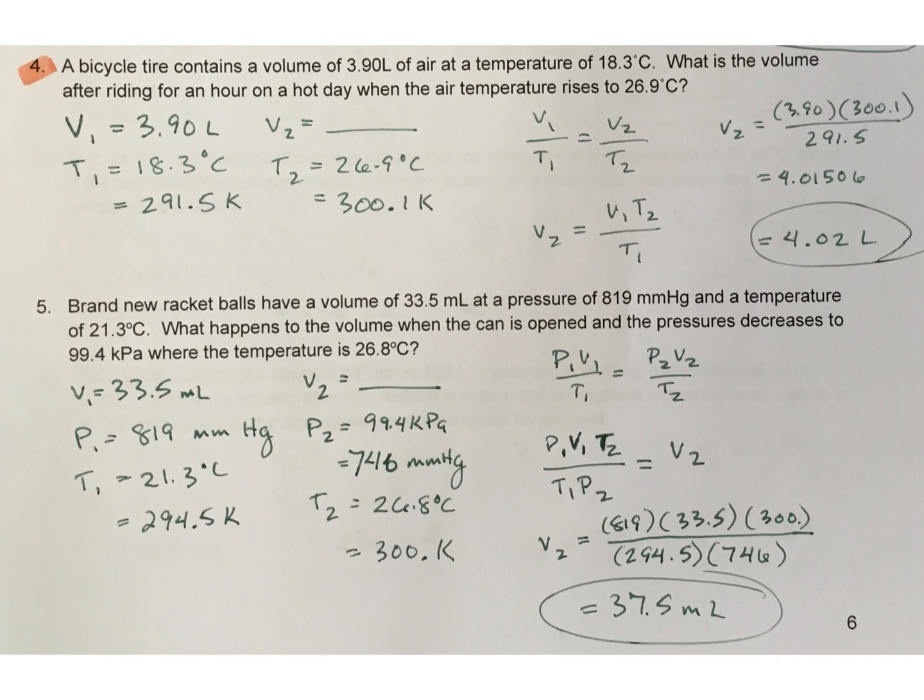So question 4 says that you have a bike tire and it has a volume at a certain temperature. And then it says that the volume might change if the temperature changes, and so it asks for the final volume. So the volume and the temperature that are given at the beginning should be identified. Immediately, you have to change Celsius to Kelvin. You can't use Celsius in any of the gas law equations.